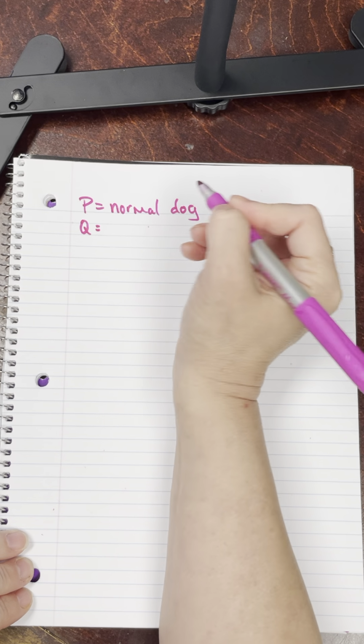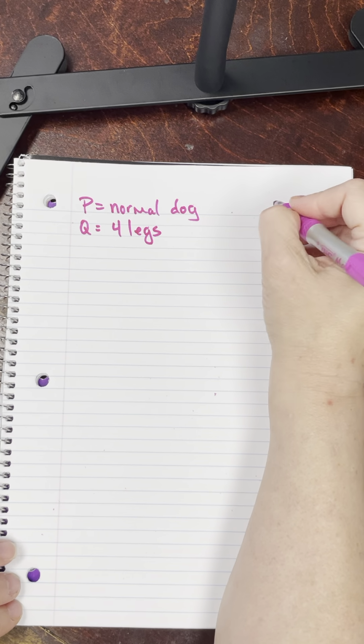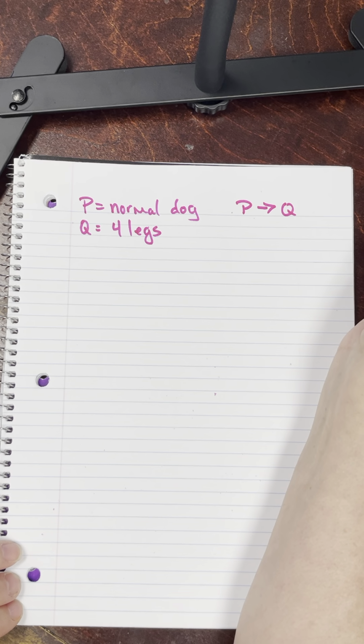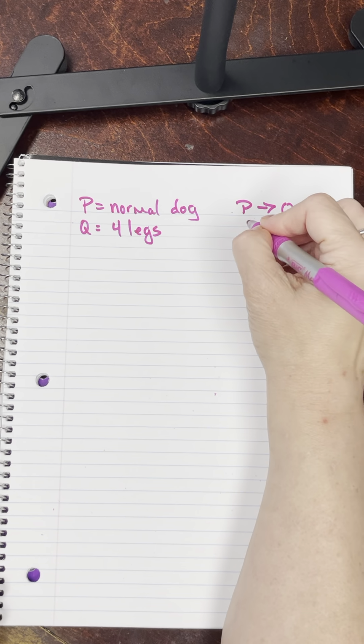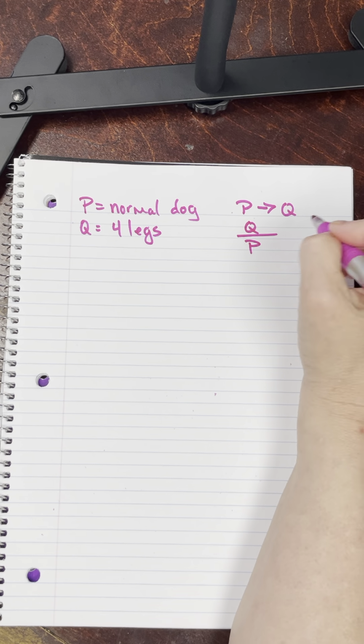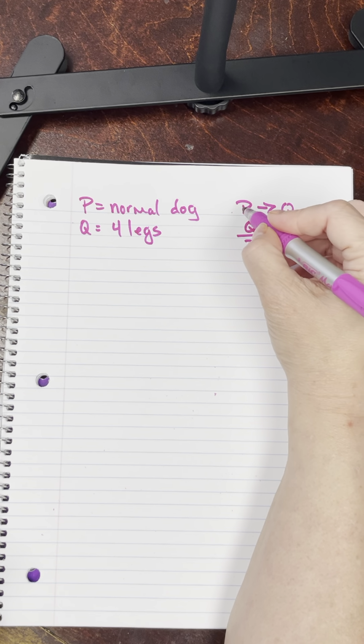Q is the conclusion for legs. Okay. So my original statement said, if I have a P, I'm going to a Q. My minor one said the dog has 4 legs, which was Q, and wanted to conclude P, and that's working backwards, which is why it was invalid. The only thing I can do is the P yields Q.